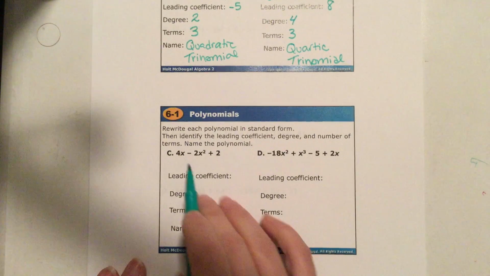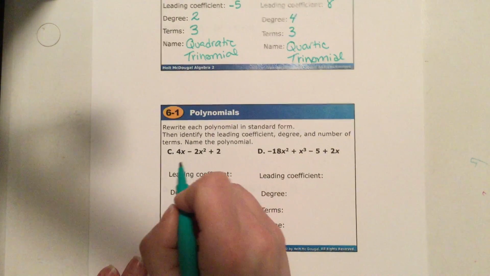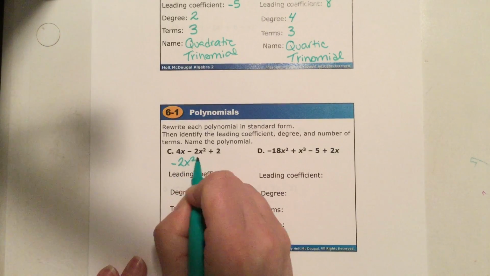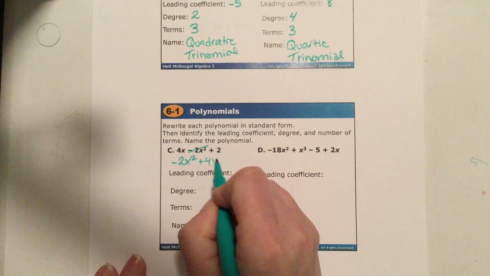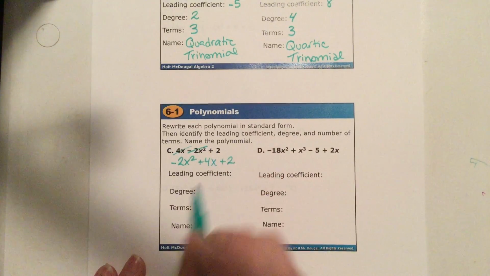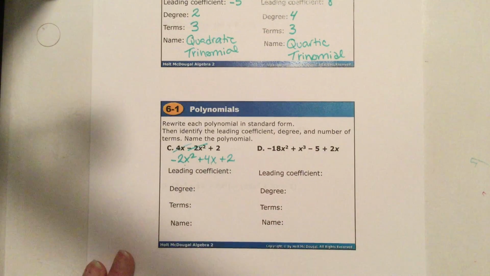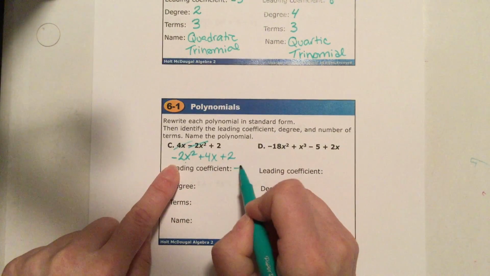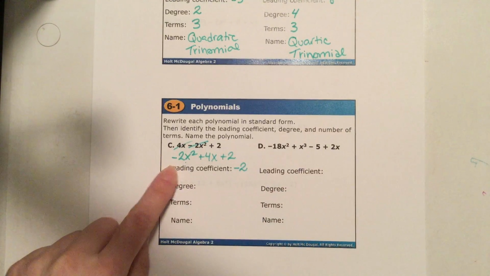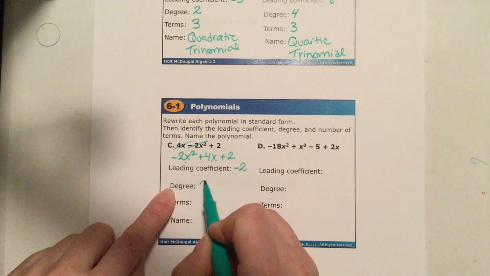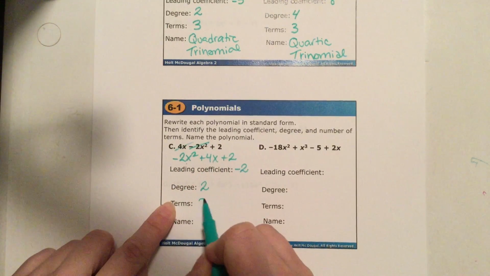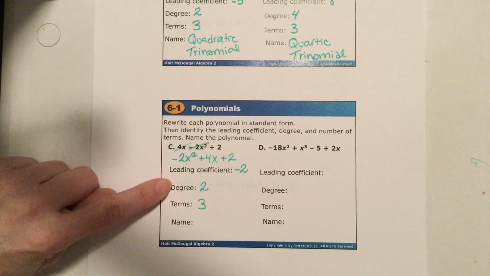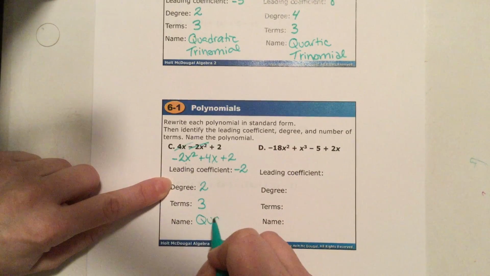trinomial. Okay, a couple more just because this is new. If I am rewriting this in standard form, negative 2x squared would come first because it has the most variables. Then 4x, then 2. 2x's, 1x's, no x's. Leading coefficient, the number in the front is a negative 2. Degree, the highest exponent is a 2. Terms, 1, 2, 3 terms. The name, if it's a degree of 2, it's quadratic.